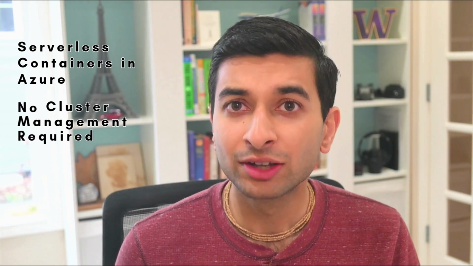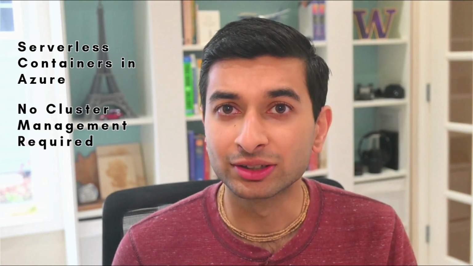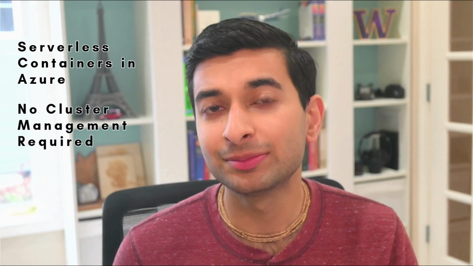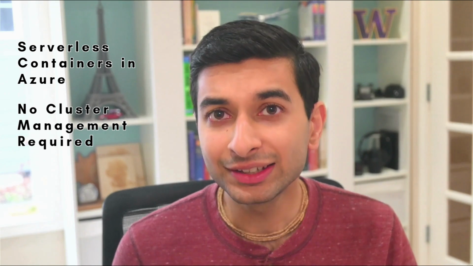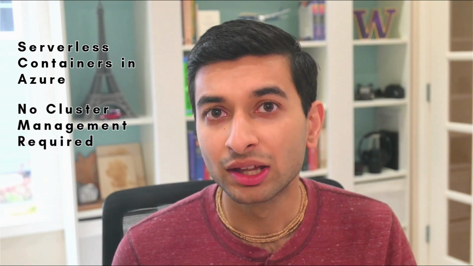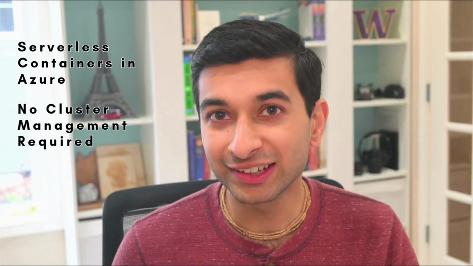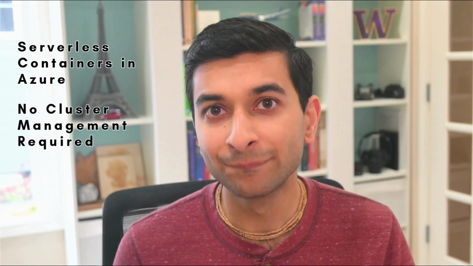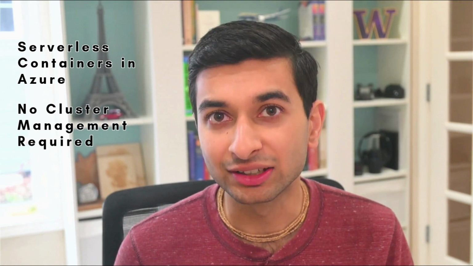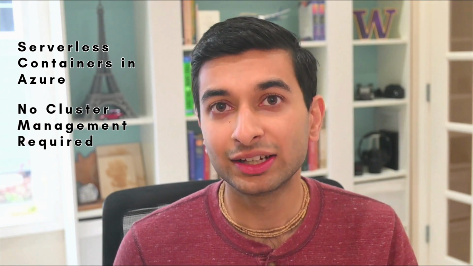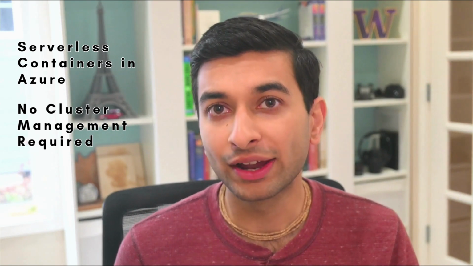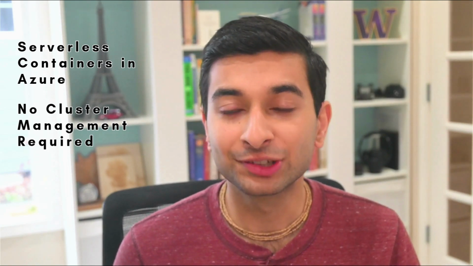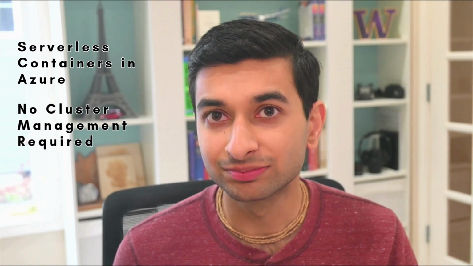In addition, no cluster management required. Azure handles Kubernetes behind the scenes. ACA is built on top of Kubernetes, but you don't have to be a Kubernetes expert. Azure manages the control plane and handles updates, security patches, and scaling mechanics. It allows you to just define your app's requirements, for instance, your CPU, memory, etc.